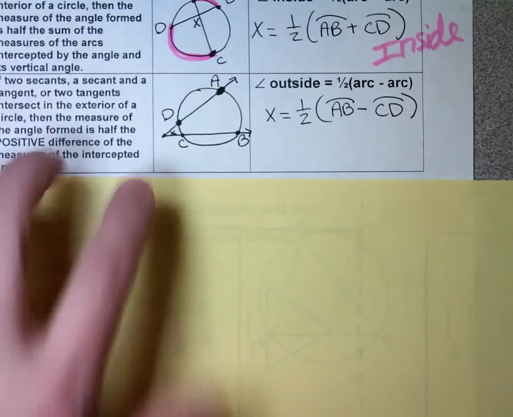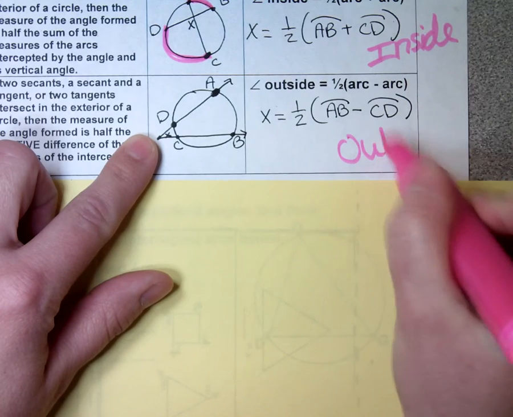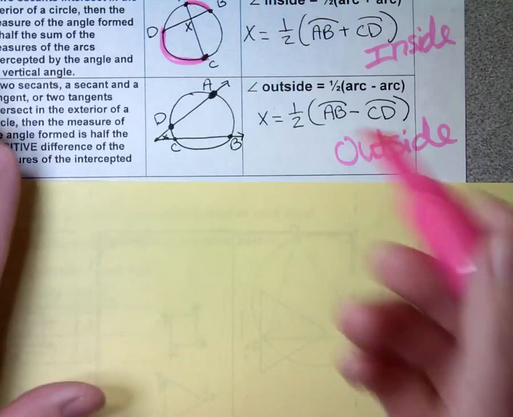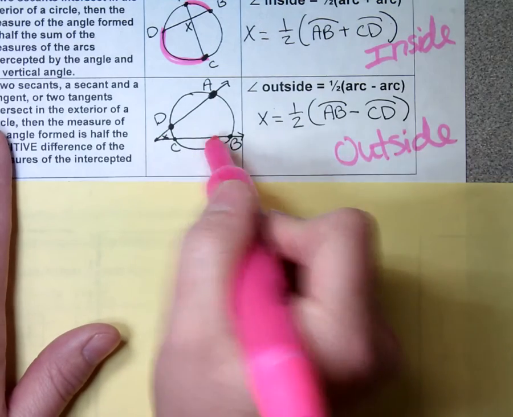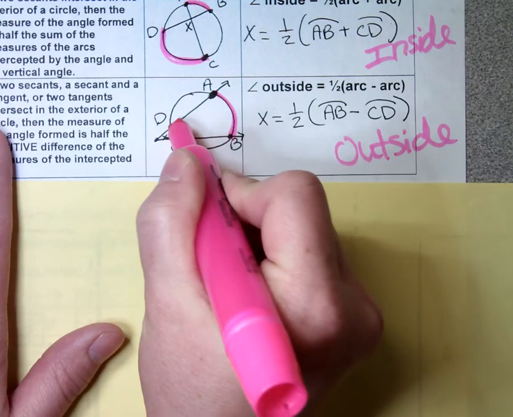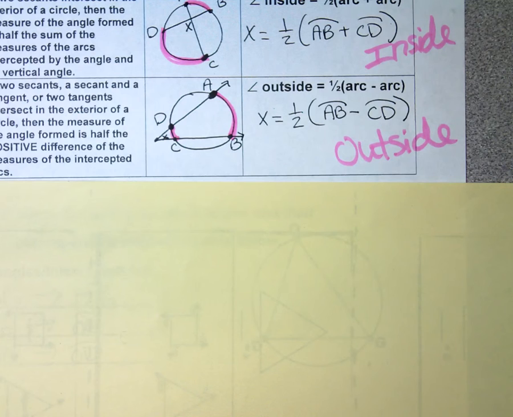Okay, and then this one, you can see the angle is outside. If the angle is outside, we're going to use the formula half of arc minus arc. So if my angle is outside the circle, I'm going to take half of the biggest arc minus the little arc. So it's going to be the big arc minus the little arc. Okay, so let's fill out these bottom 3 down below.